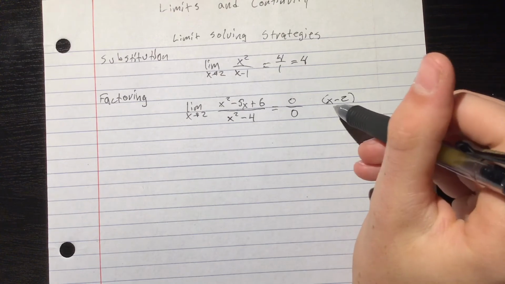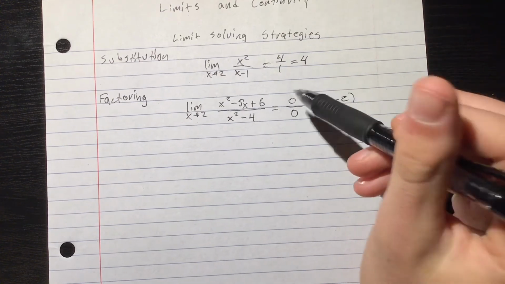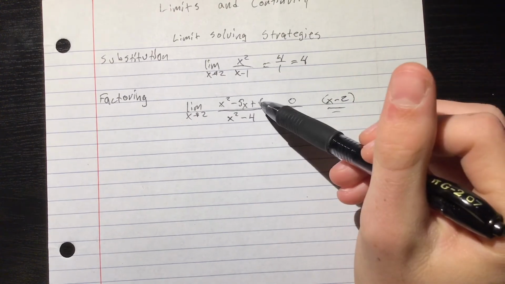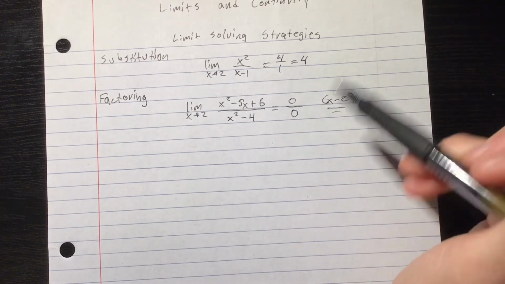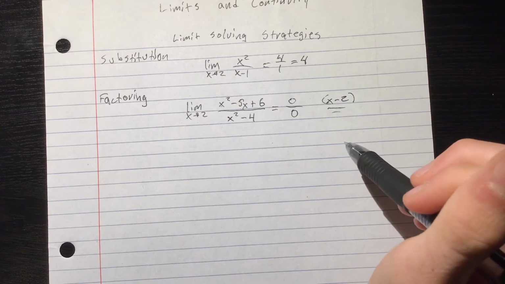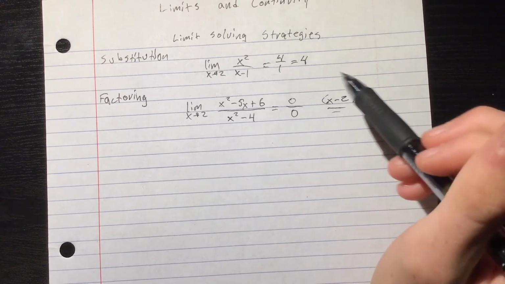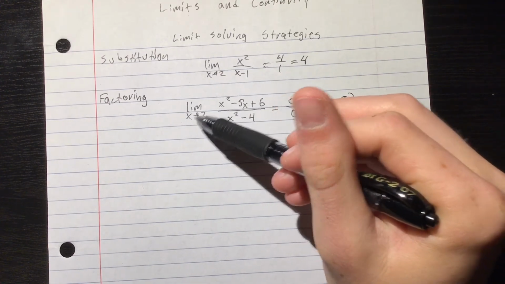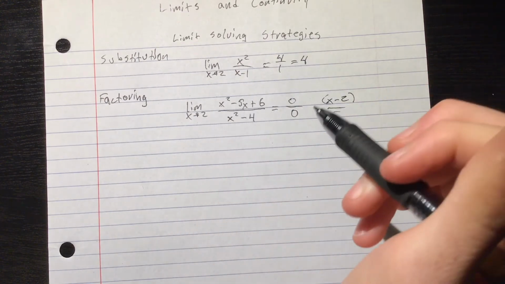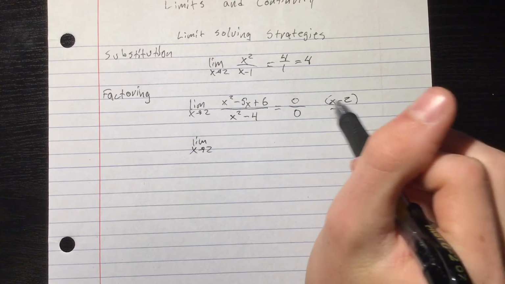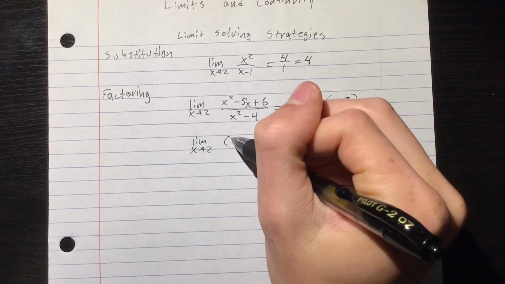So in theory, we should have x minus 2 being able to be factored out of both this expression and this expression. And that only works when you have factorable polynomials, but keep that in the back of your head. When you get 0 over 0, you should get a factor of whatever your x is approaching from both the top and the bottom. So now let's try and factor this. So if we look at the numerator, and we already know that this is going to come out, so I guess we can write that first.